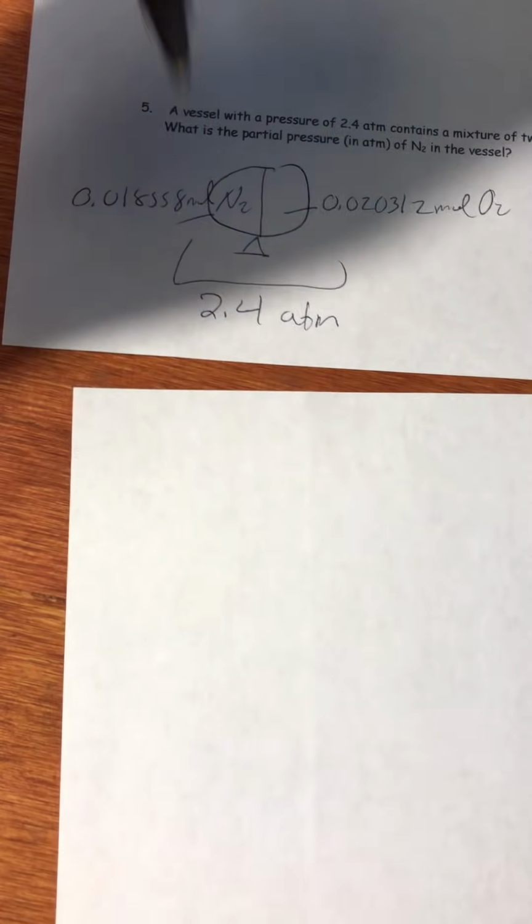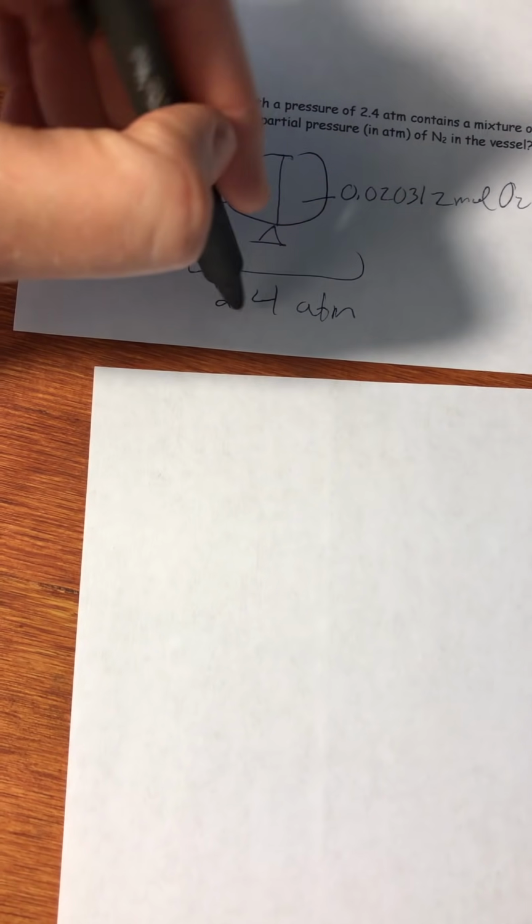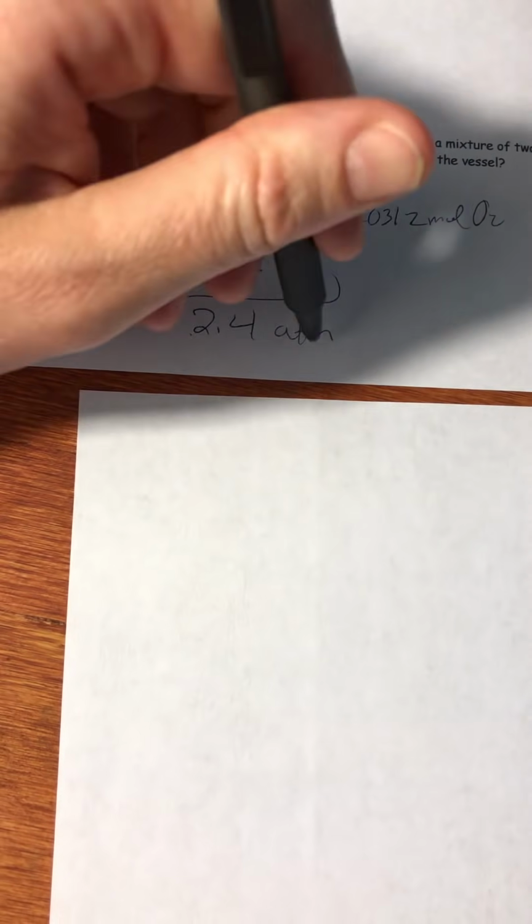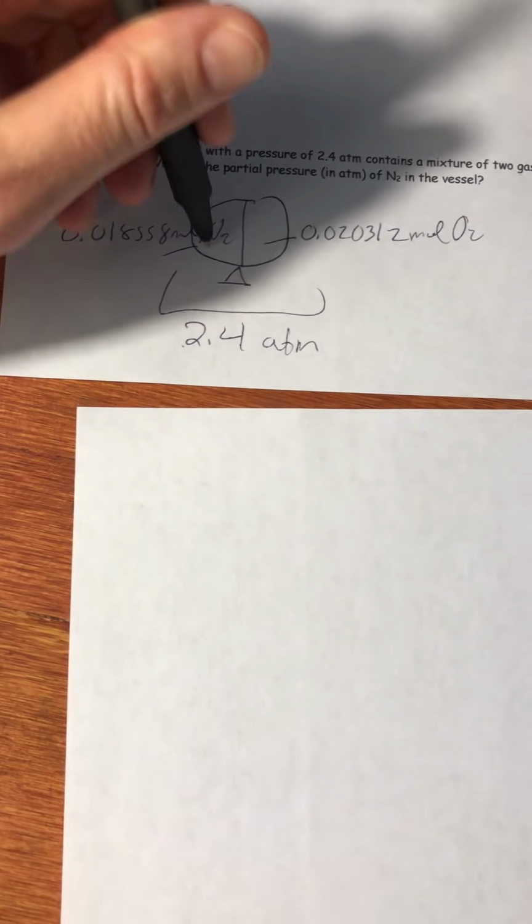So what this is saying is, you got a balloon, and about 0.02031 moles is O2, and 0.018558 mole is N2. And I said, okay, what percent is N2? Because we know that the total pressure is 2.4 ATM. All we have to do is find the percent of one of these, and we can figure out the contributing pressure. So for example, if they were 50-50, then each one would contribute exactly half of this. Instead, let's go ahead and focus on the percent of this one.